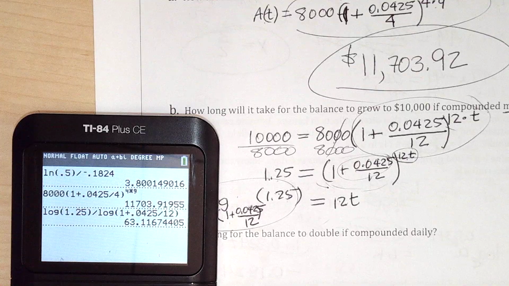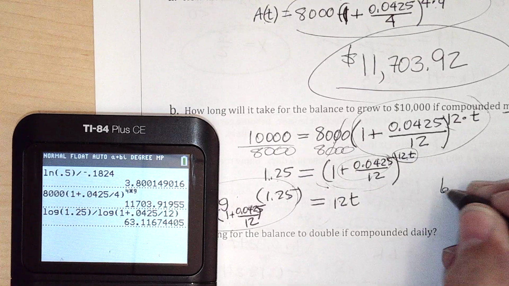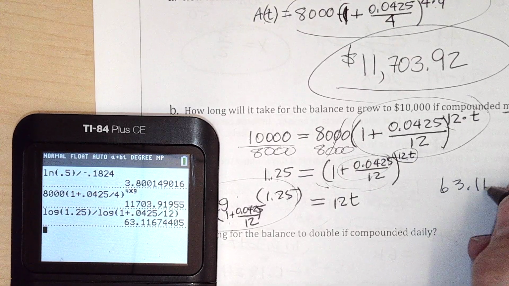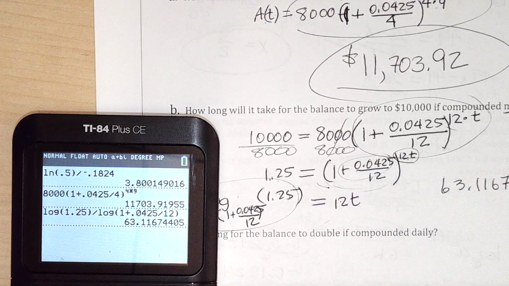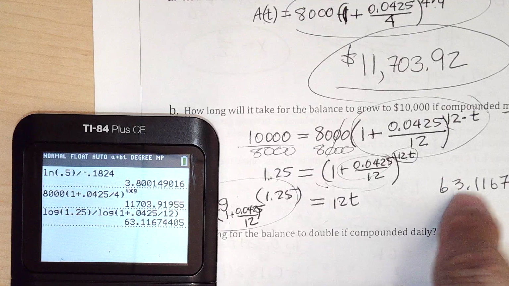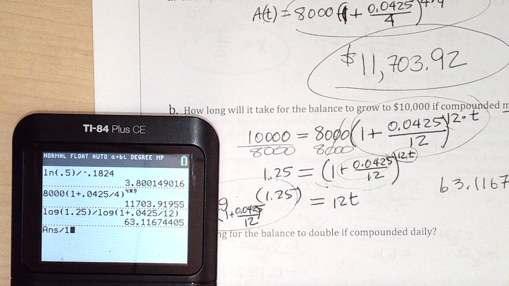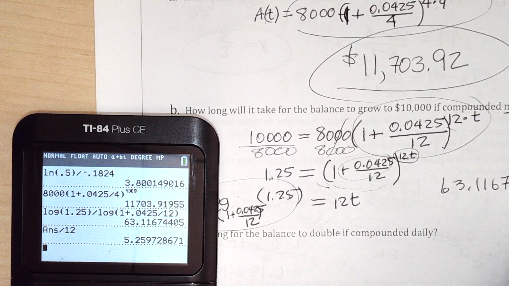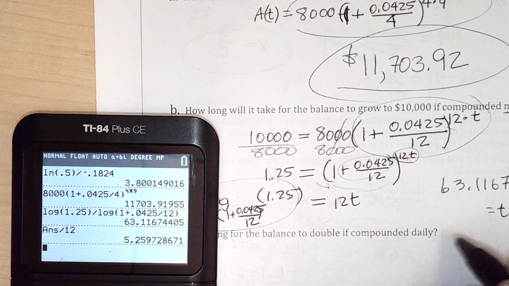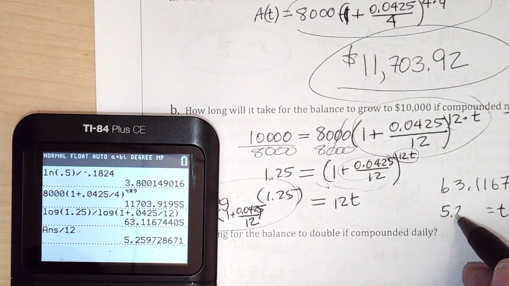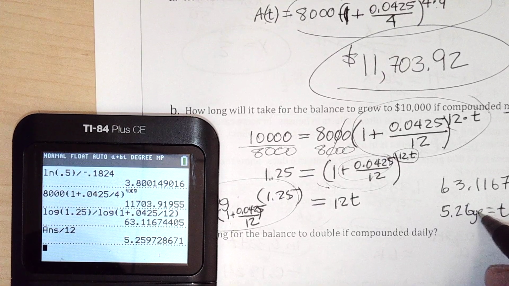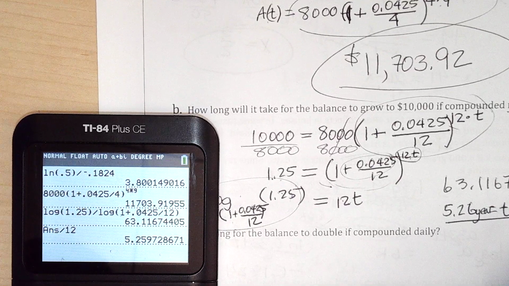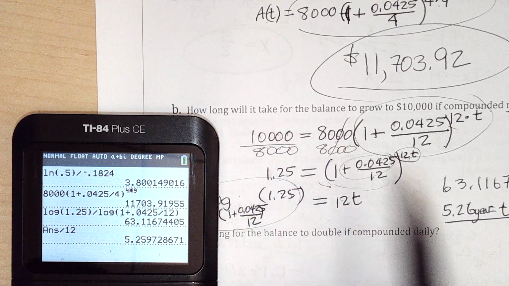So that equals 12t. So I divide both sides by 12, which means I'm going to take this and divide it by 12. And I get t to be 5.2597, which would be 6 years to go from 8,000 to 10,000.